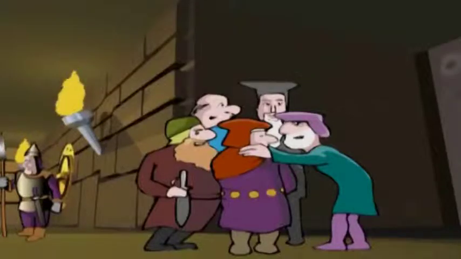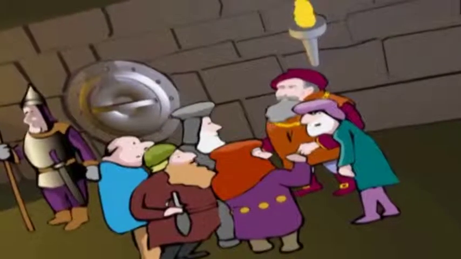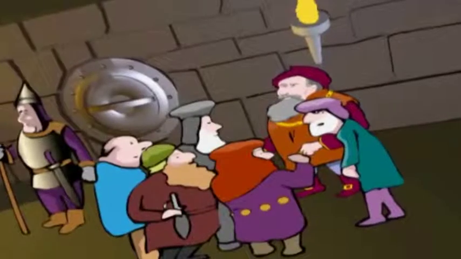Rather than taking back their gold, the depositors demanded that the goldsmith, now their banker, cut them in by paying them a share of the interest.